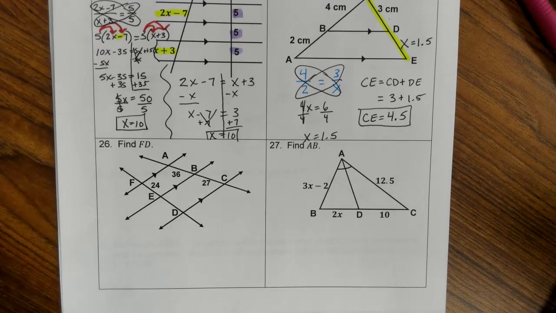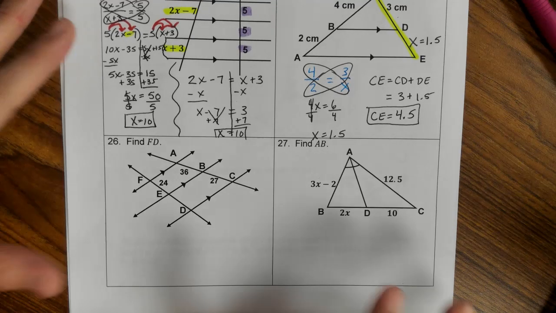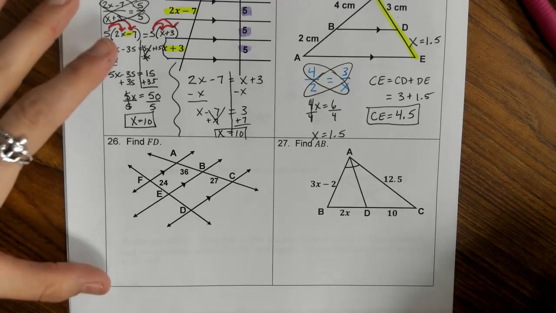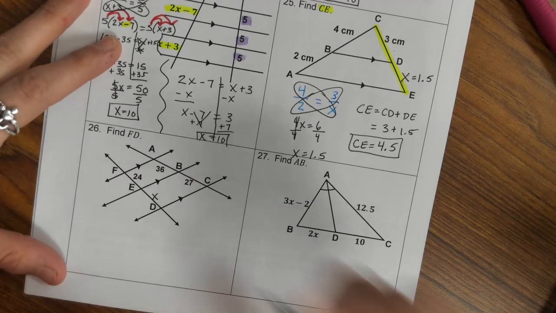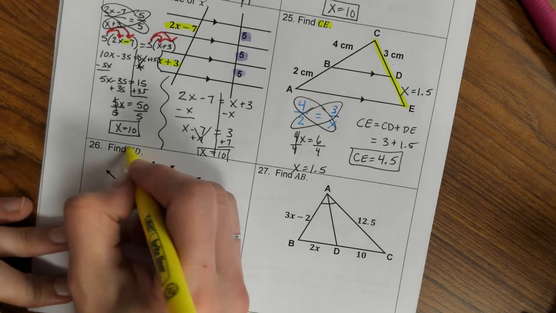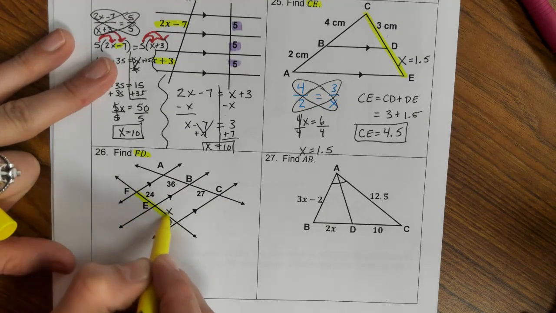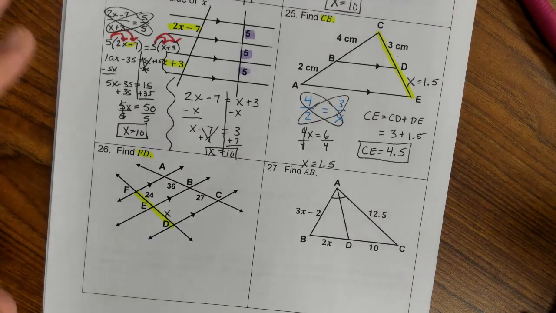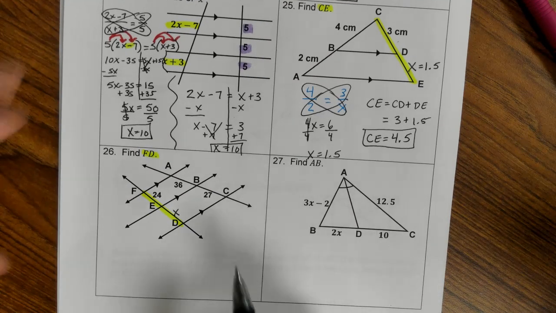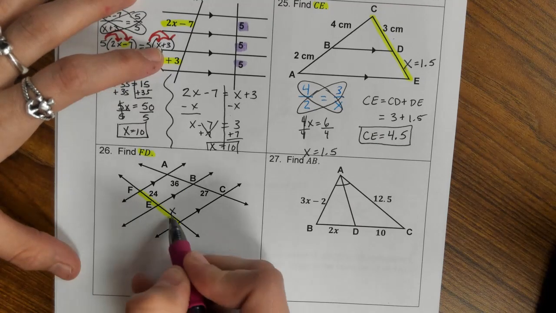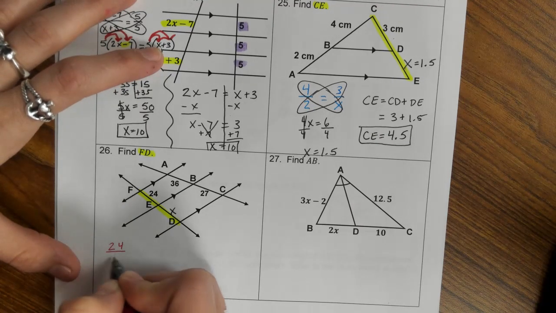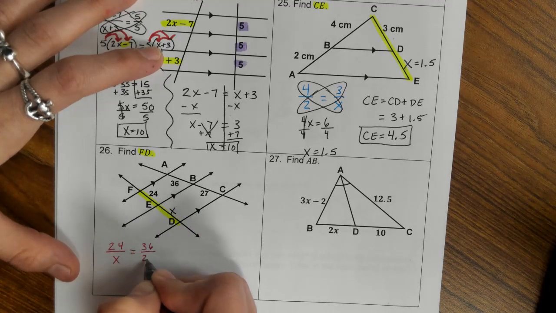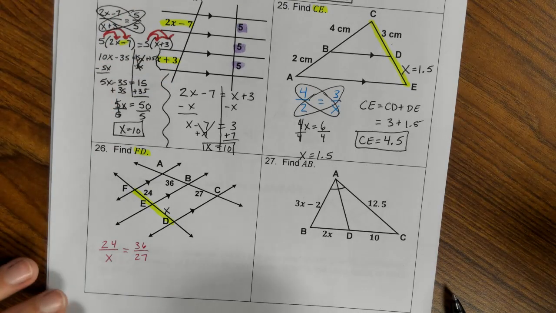26. What we're doing here is we're missing a part right here, but again, looking at what we want to find, FD. This whole part, notice I did not go beyond the parallel lines. So we're doing the exact same thing we just did. I'm going to set up 24 over x equal to 36 over 27. Go ahead and solve this on your own, substitute it in.